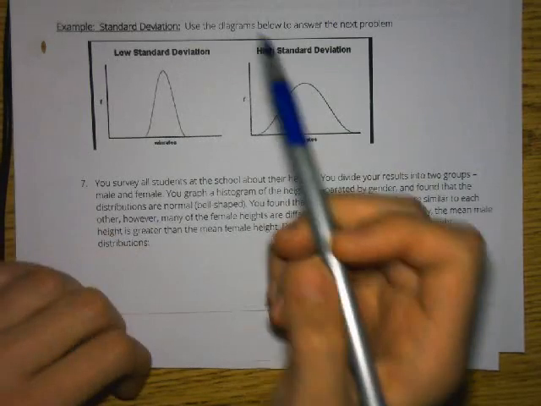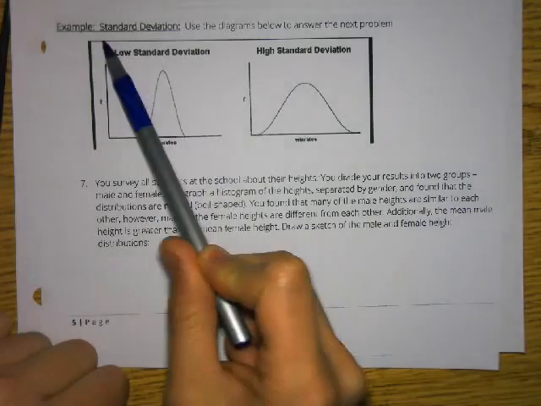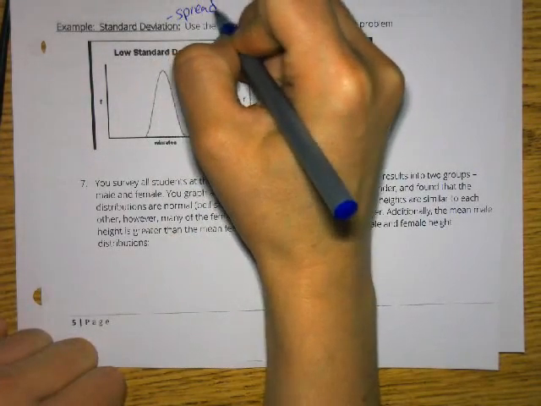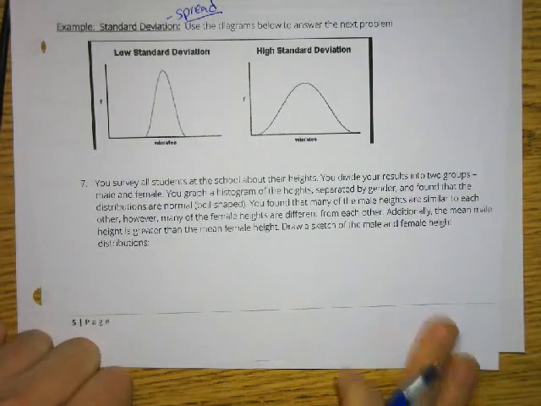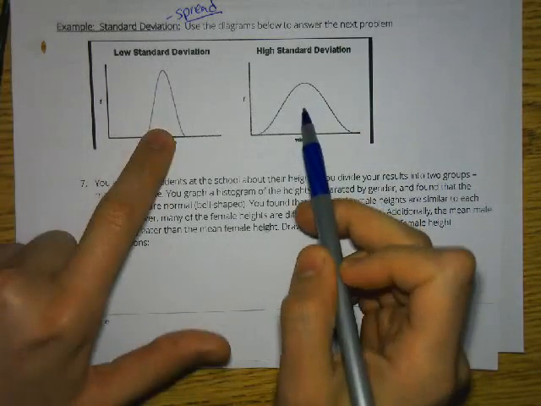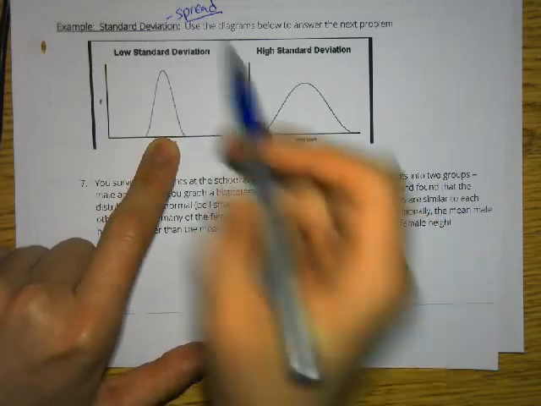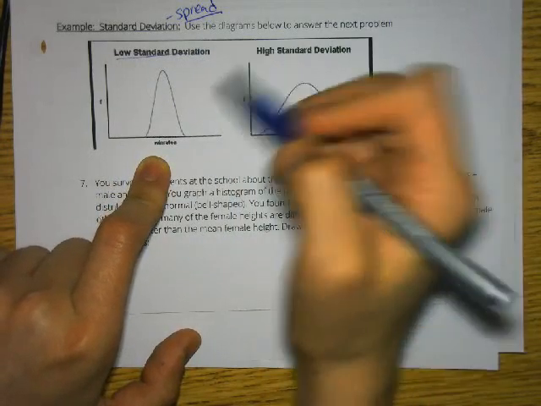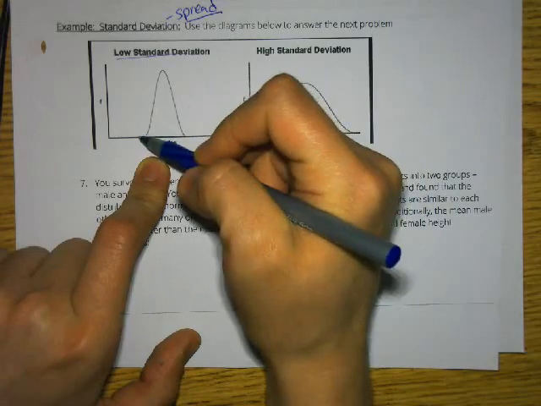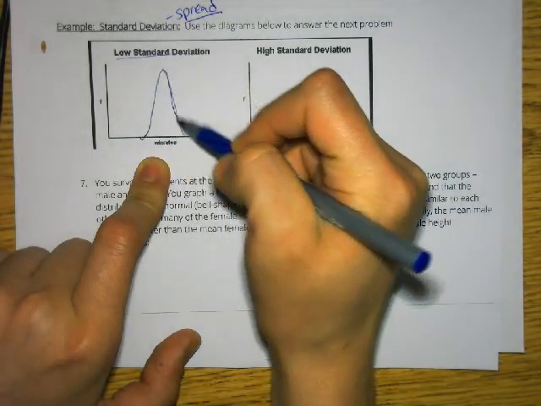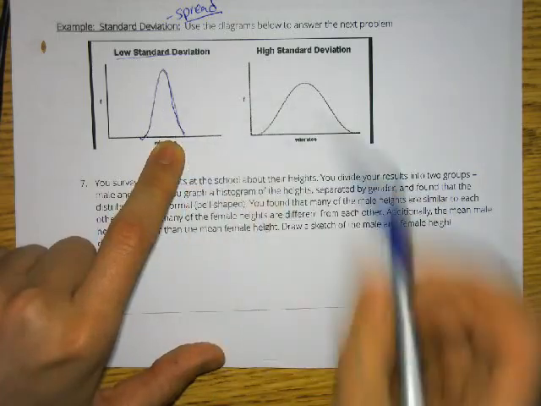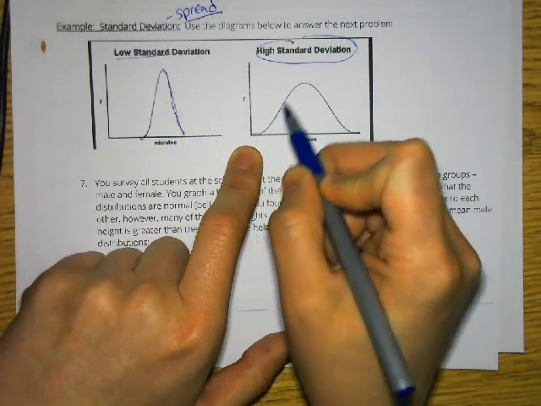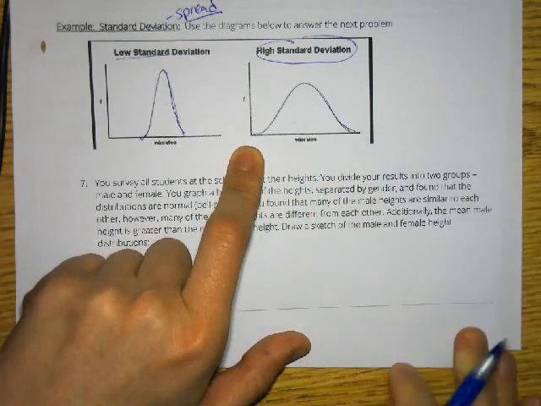Okay, so for this example, we're going to talk about standard deviation, which is a measure of spread of our data. These two diagrams demonstrate different kinds of standard deviation. Whenever your standard deviation is low, your distribution, if you have a normal distribution, is going to be really, really tightly clumped and very, very tall. Whenever you have a big standard deviation, you're going to be more spread out and you're going to be shorter.